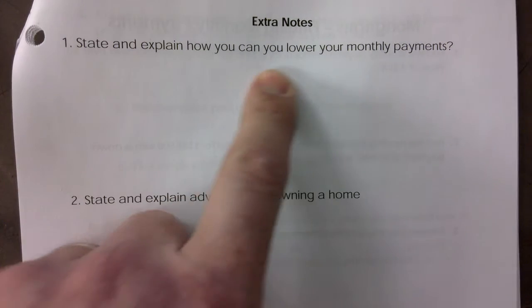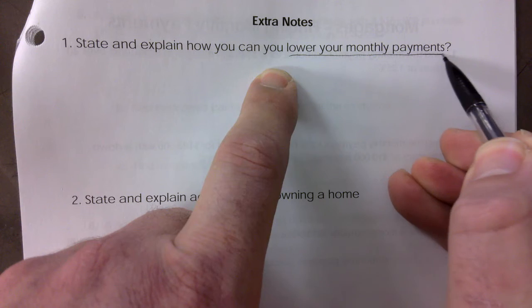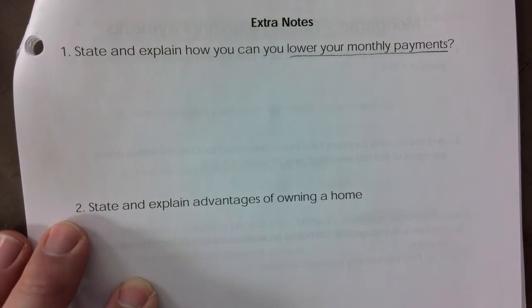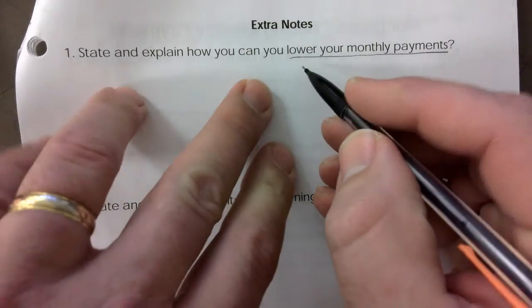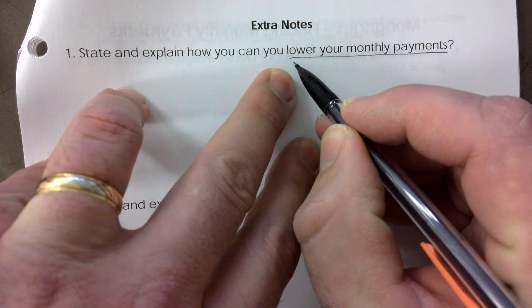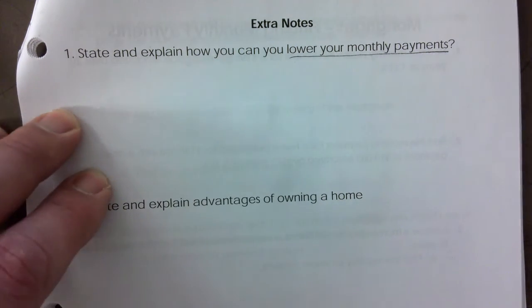So state and explain how you can lower your monthly payments. How could one lower monthly payments? And this is provided you haven't signed yet. Let's say we're assuming you haven't signed the contract just yet.